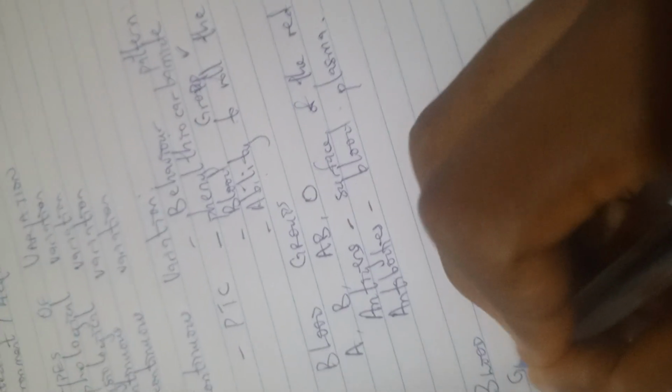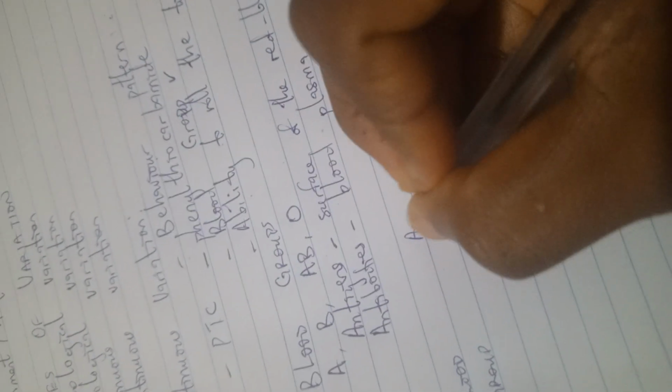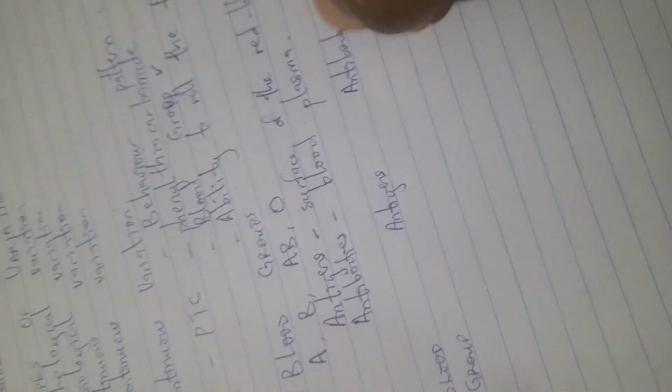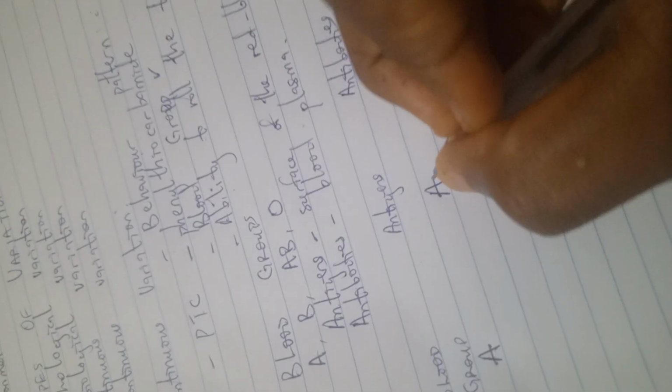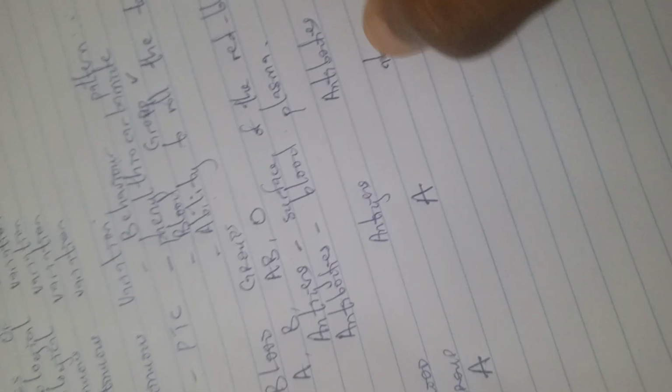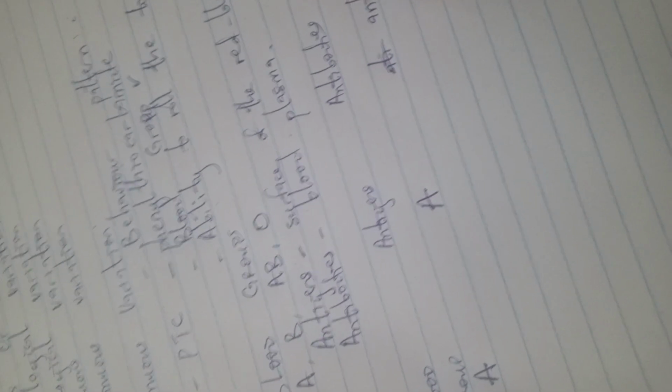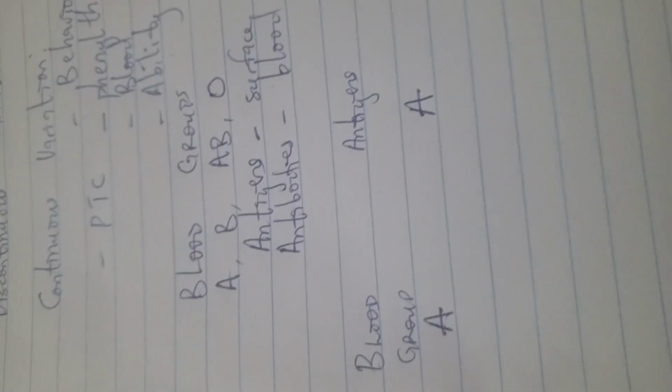Now let us look at blood group, the antigens and the antibodies. Now, blood group A has an antigen A, then anti-B as the antibody. So blood group A has antigen A, and antibody anti-B.